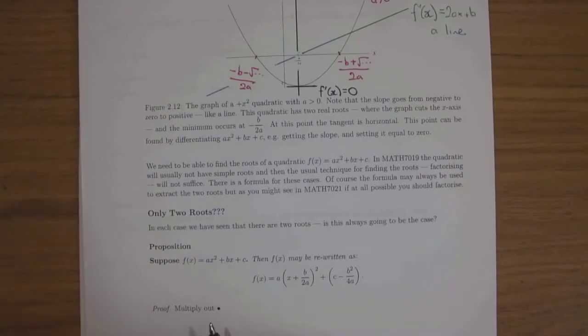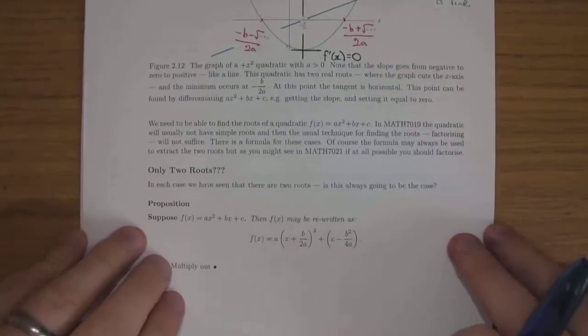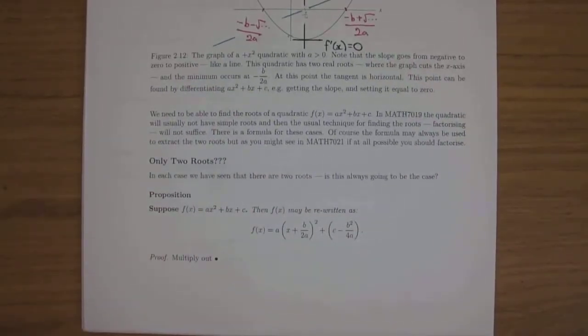The formula can always be used, but if you do the elective module next semester, you'll see that there are other reasons to factorize to find the roots of these things. It doesn't make sense to actually always use the formula.